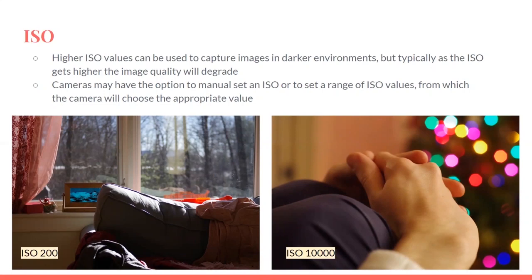So this is the same space, but one during the day and one at night. You can see in the day when there's light coming in the windows and I'm facing the window, the ISO is only at 200, and the ISO at night when there's only a little bit of light and there's no natural light is 10,000, which is really high for an ISO.